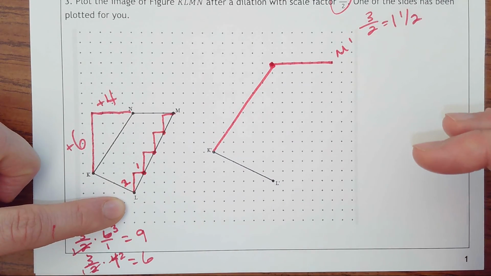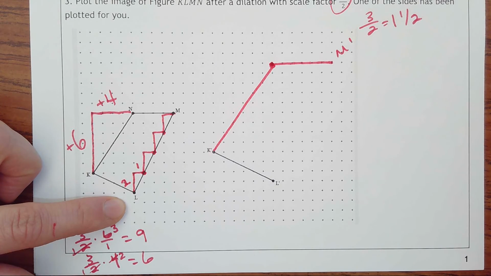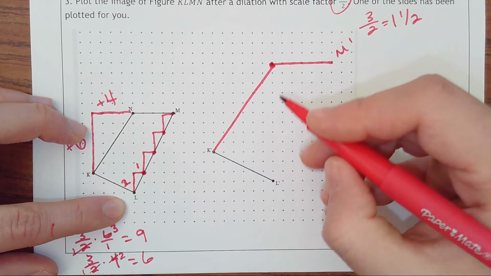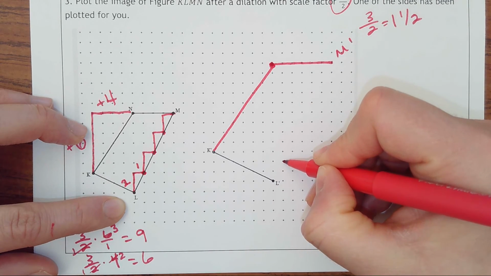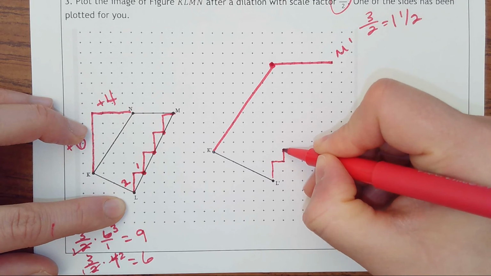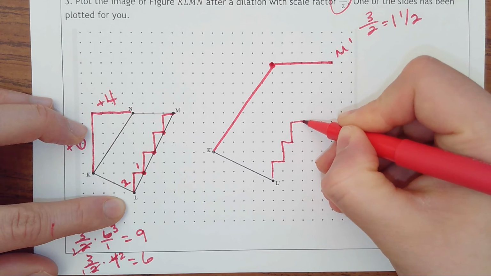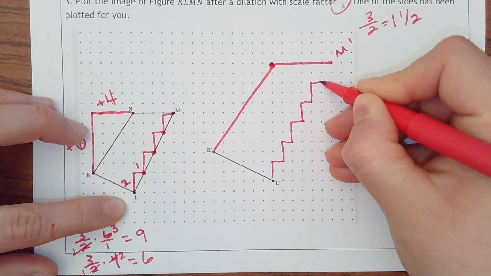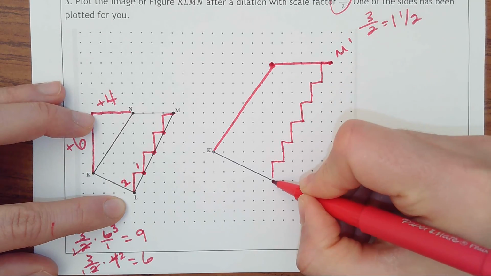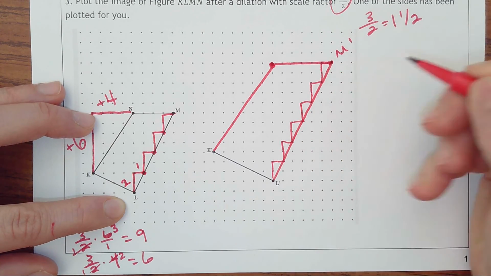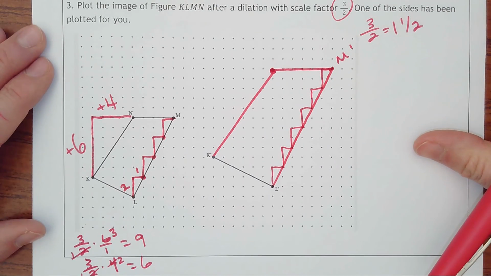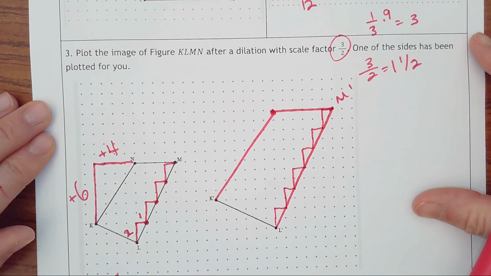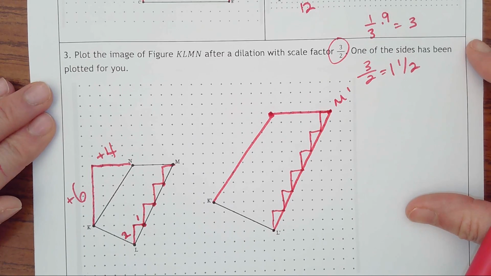And so I could think what's 3/2 of 4 is 6. So I would make 6 of those up 2, right 1. There's 1, 2, 3, 4, 5, 6. So up to you, but that's another option, is figure out how many patterns of slope and then do that scale factor of it and then make that many more patterns.